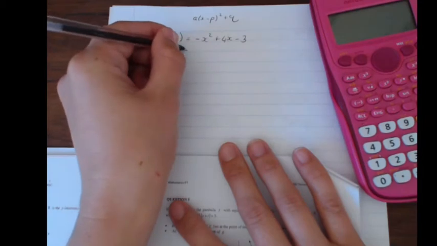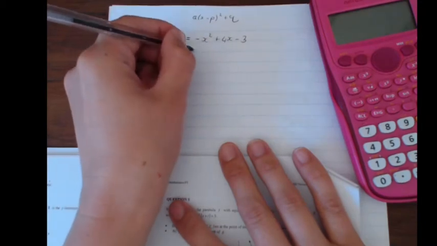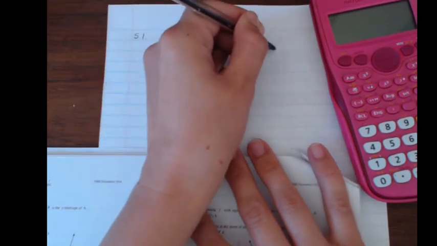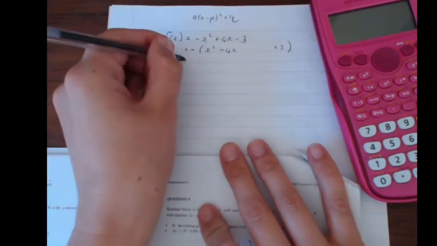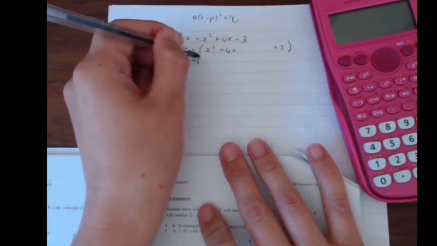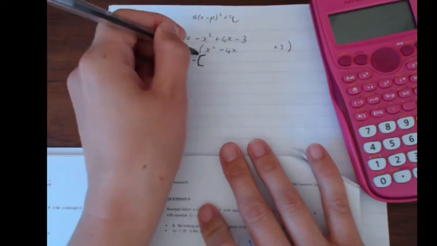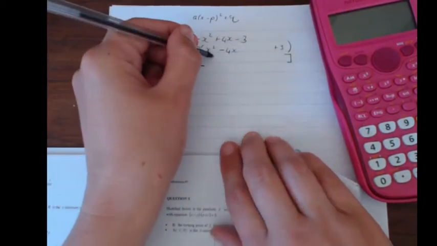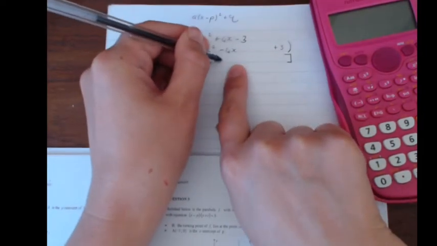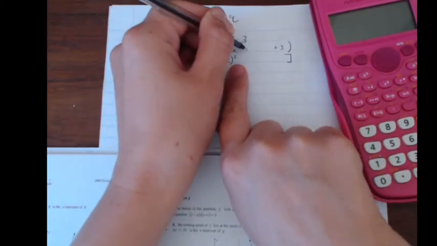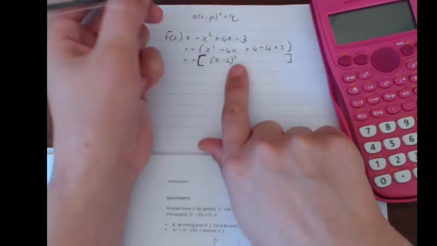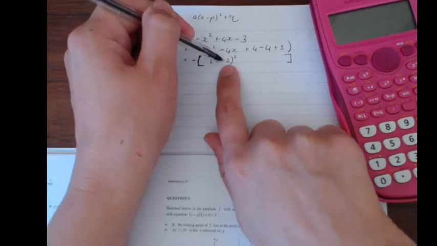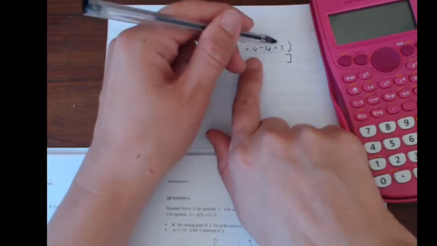So for this, I can just complete the square. To complete the square, I start by taking out the negative. Then I'm left with x² - 4x + 3. And then to complete the square, I'm just going to put block brackets, because I'm going to create more brackets now. What I do is I take my b value, I half it, and then I square it into the bracket above again. So plus 4 minus 4: half the b value is negative 2, and if I square negative 2, I get plus 4, and I take plus 4 minus 4.